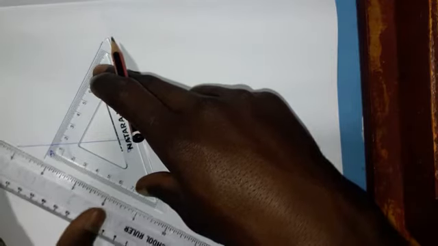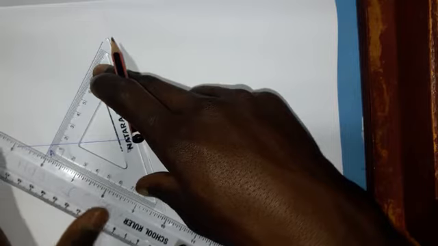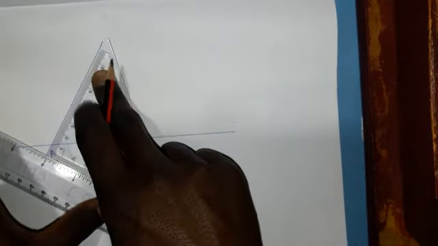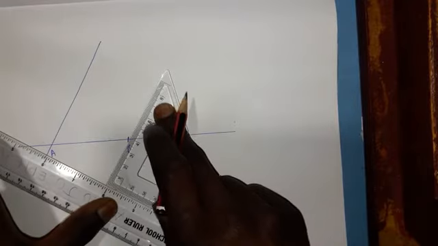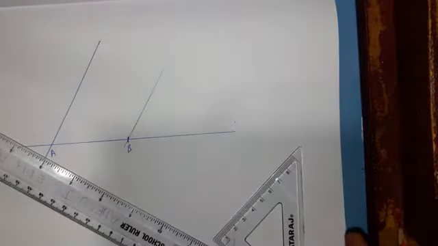So for example, in this edge, I'll put it here. And then I'll now slide it in this direction. After sliding it here, notice it will touch that point. The moment it reaches there, I just stop and draw my line there. And you'll have a parallel line.